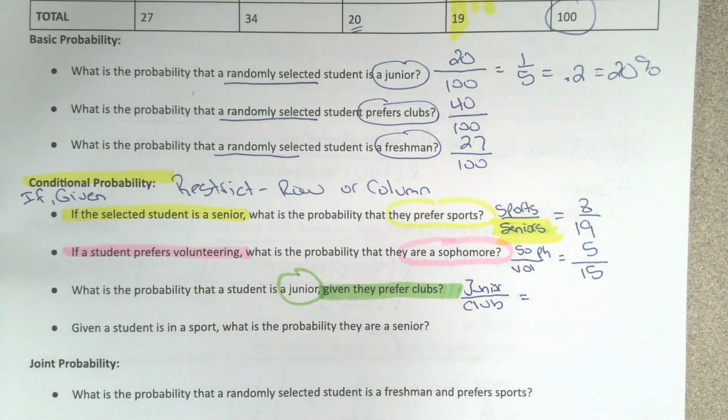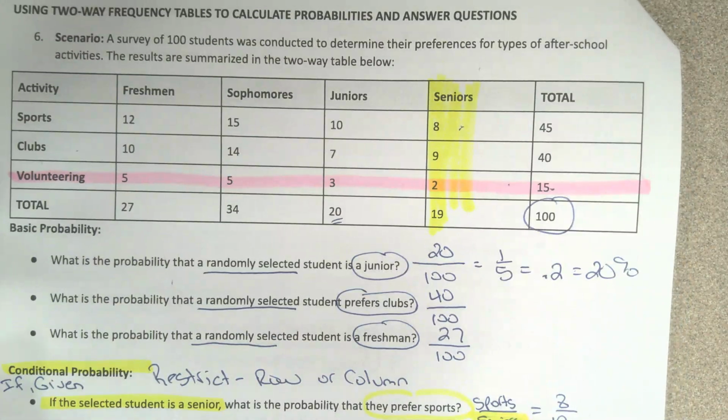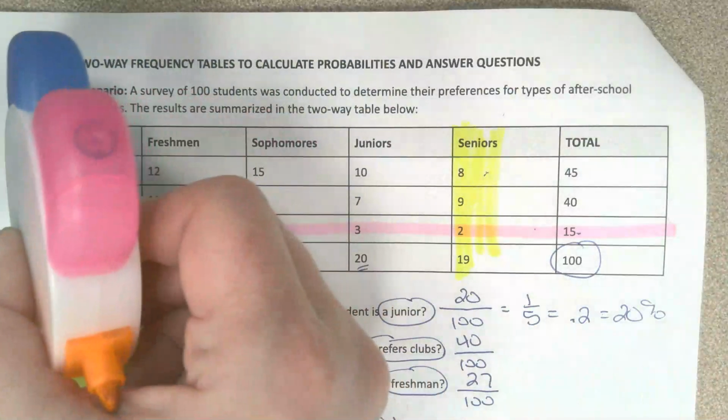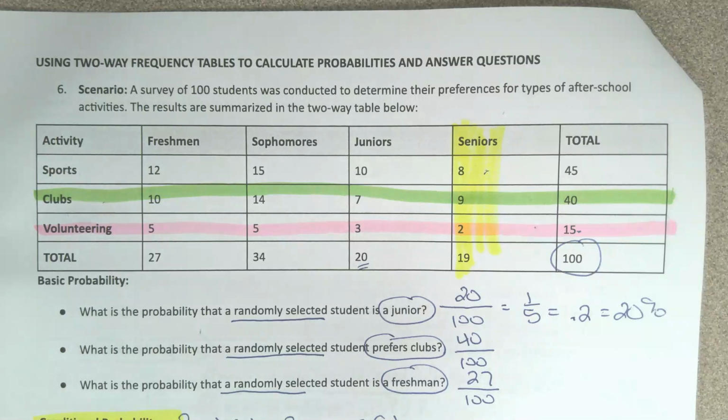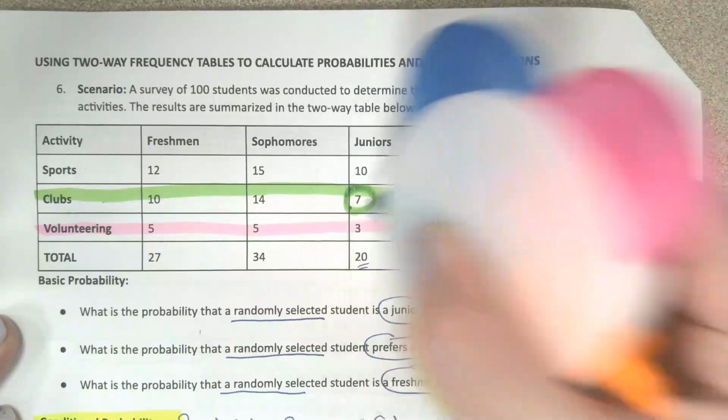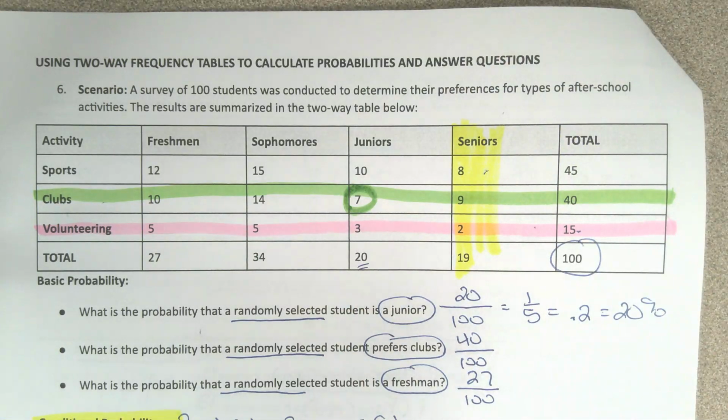So I'm going to write a ratio of juniors to clubs, given they prefer clubs. Now I'm looking at the green, and they are a junior, so it looks like it's going to be 7 out of 40.